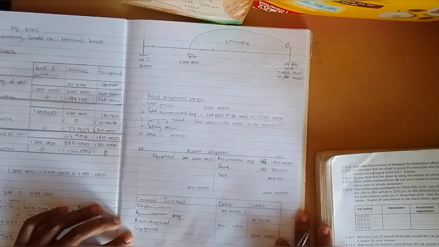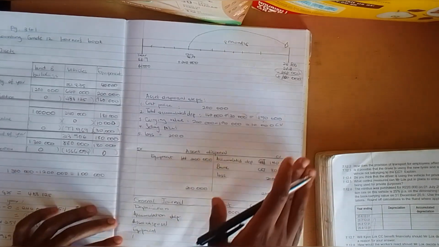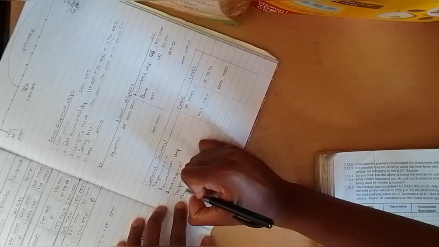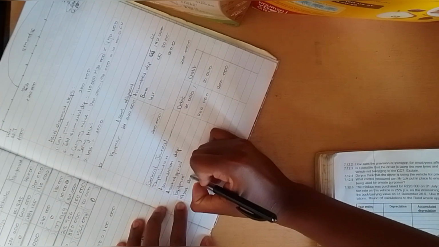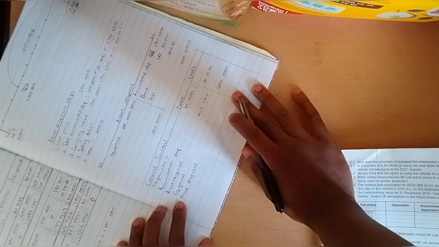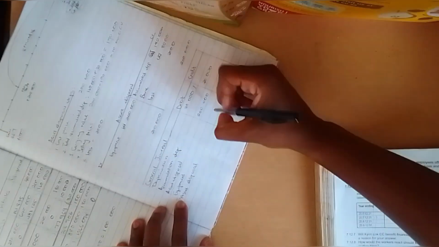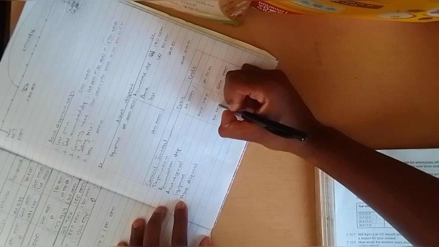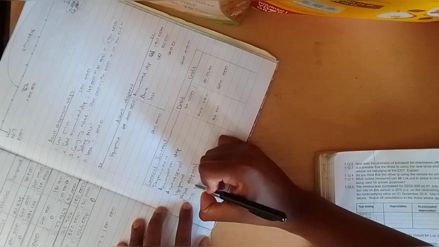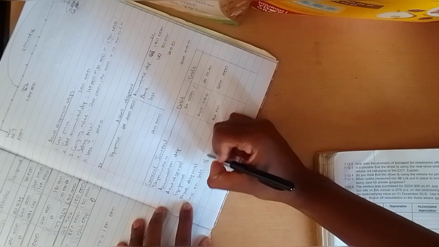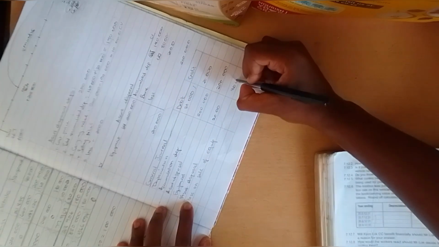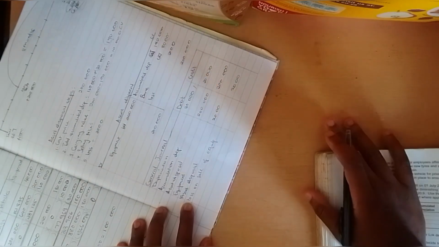Then we'll have asset disposals again. And then the loss will be on the debit side, which is 2,000. And then we'll have loss on sale of equipment. It will be on the credit side, because for every debit there's a credit.